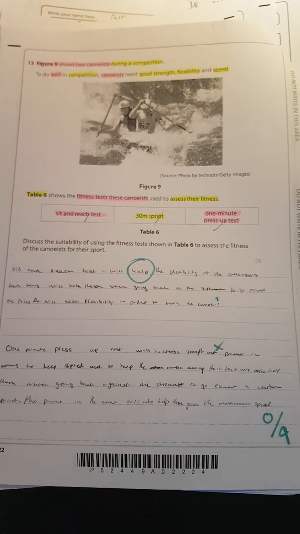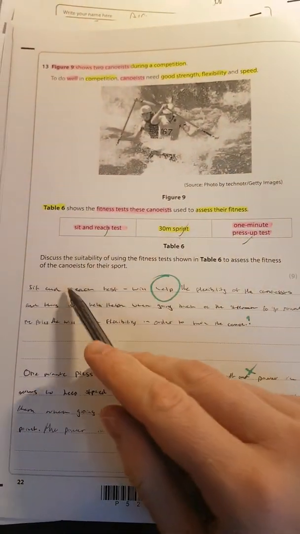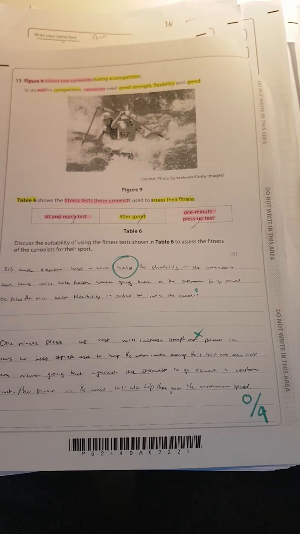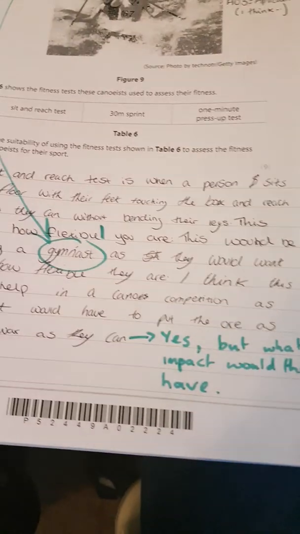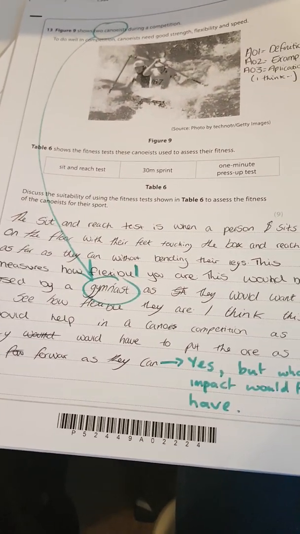By the way, these fitness tests do not improve any components of fitness. They only test or measure them. So this person here says sit and reach test will help the flexibility. It doesn't necessarily help the flexibility of the canoeist, but it tests the flexibility. Test the flexibility, will get a mark. You can see somebody here has put this measures how flexible you are, 1 mark.